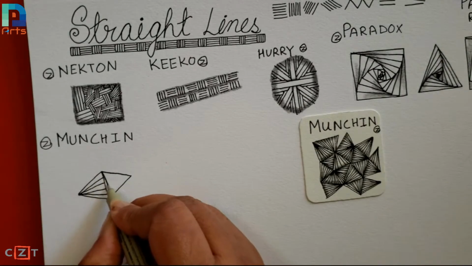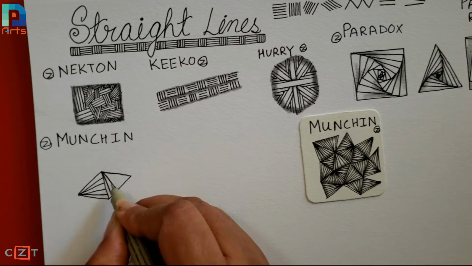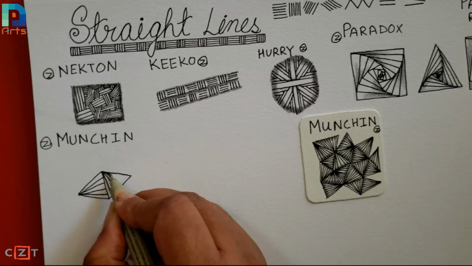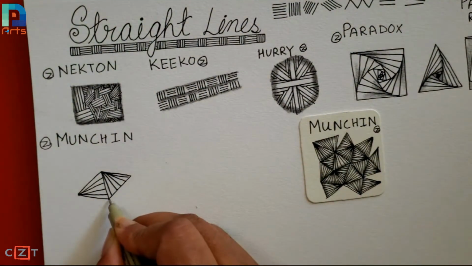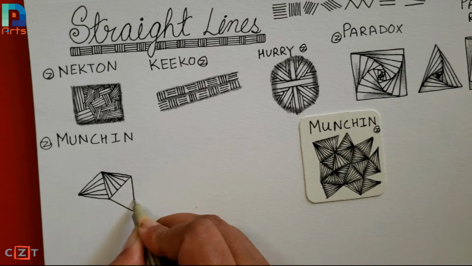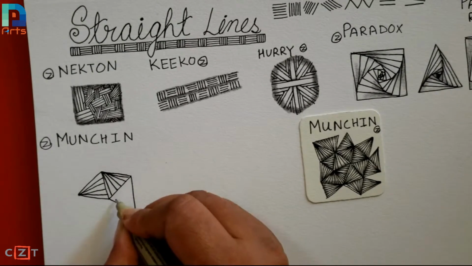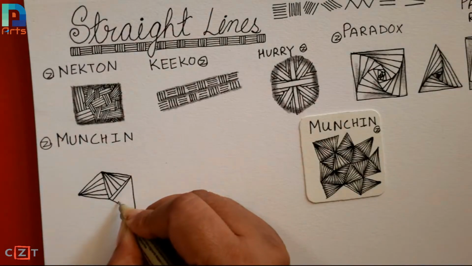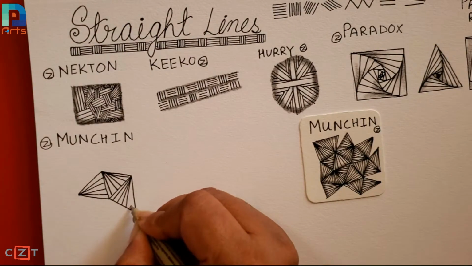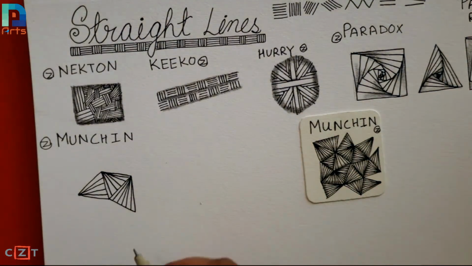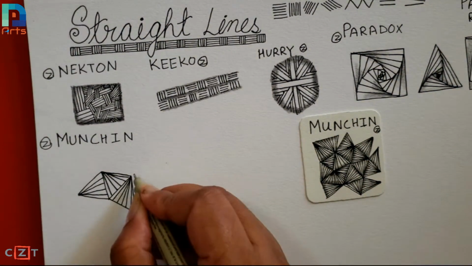Now here every time you extend the triangle with another triangle. It can go in any direction.